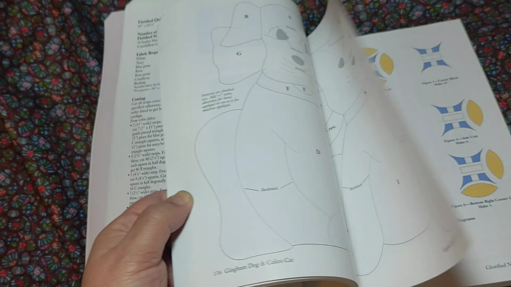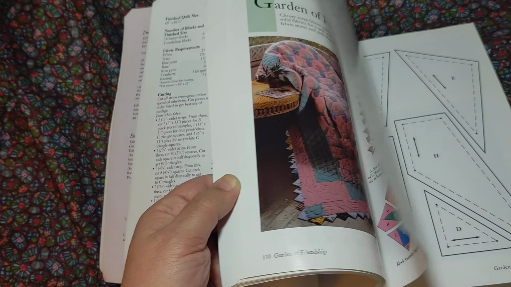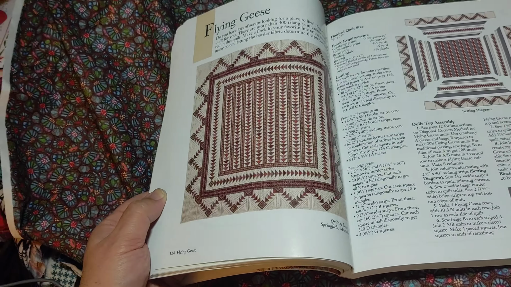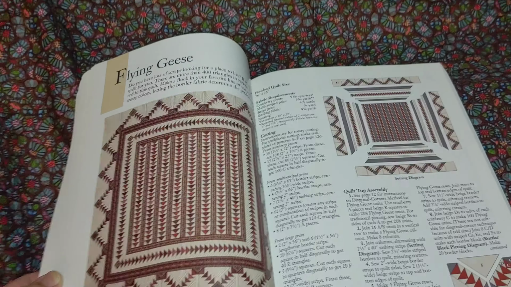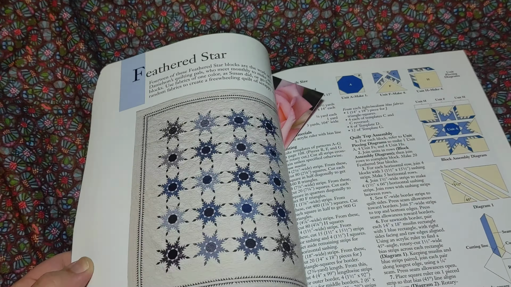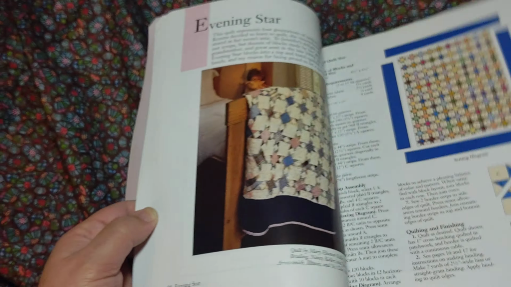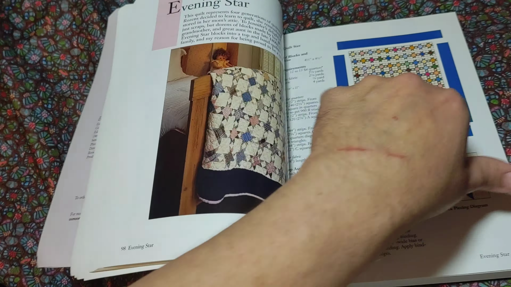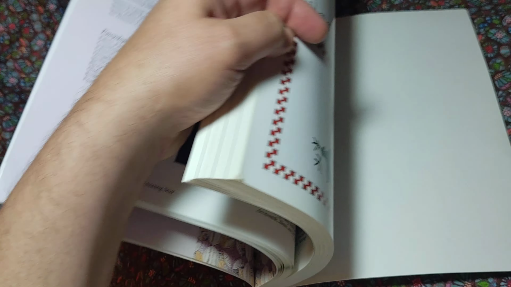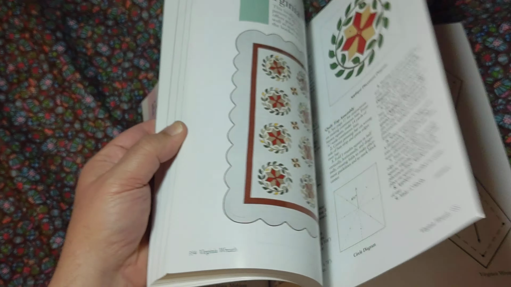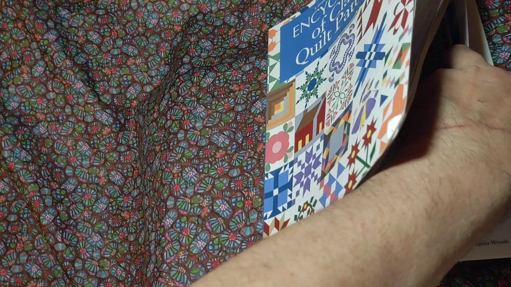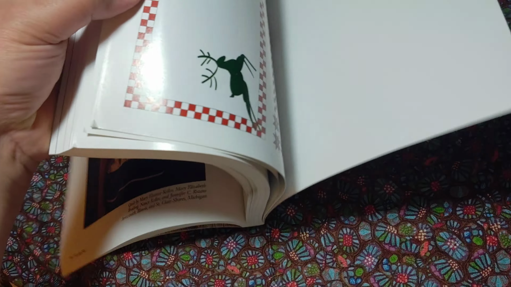I do wish it had a little more attention about optional names for some of these blocks, because as you probably know, there are so many different names for certain blocks. But aside from that, there is a lot of great information. It seems to be laid out pretty easily. This book might kind of work as an idea book. There's the Virginia wreath.